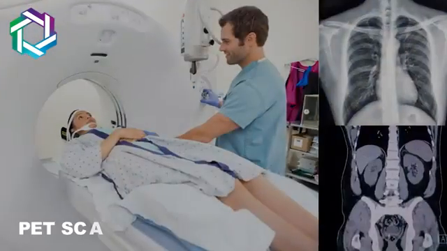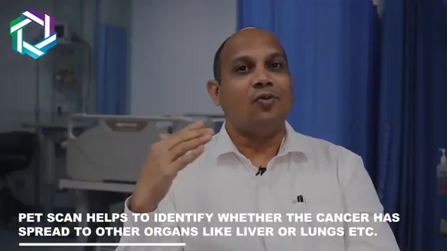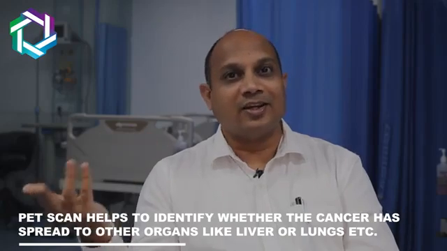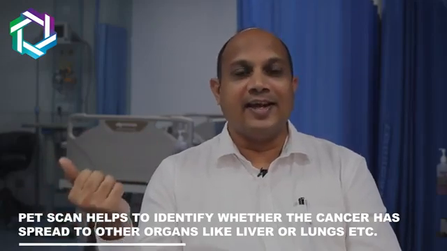So the CT scan is an important thing, and the last test which is performed is the PET scan. PET scan is said to be a must in esophagus cancer, and it is to identify whether the disease has spread to other organs like liver, bone, lung, etc.